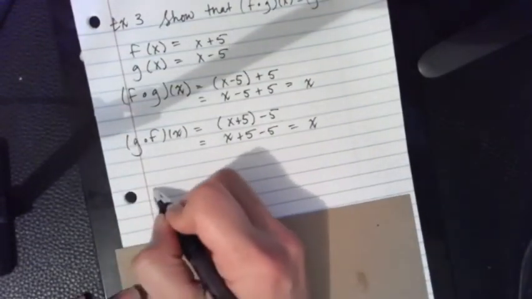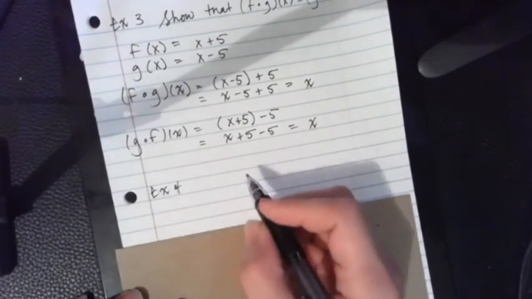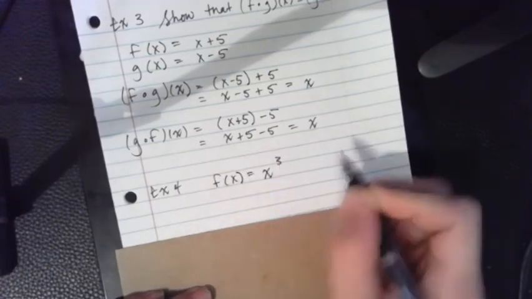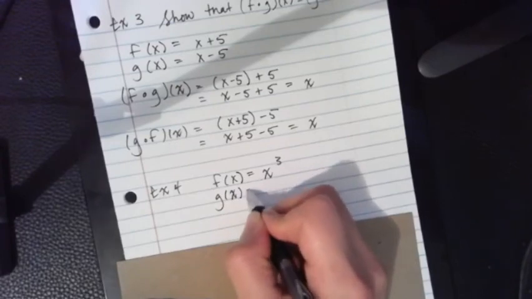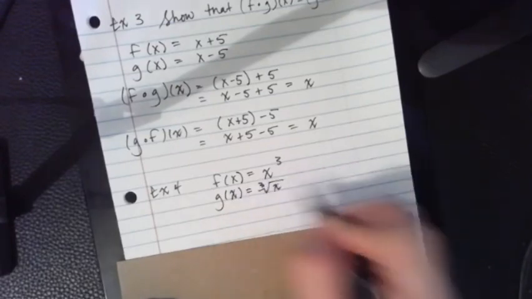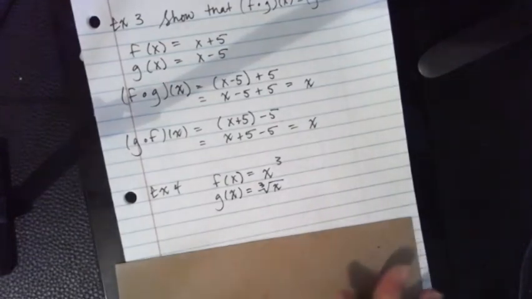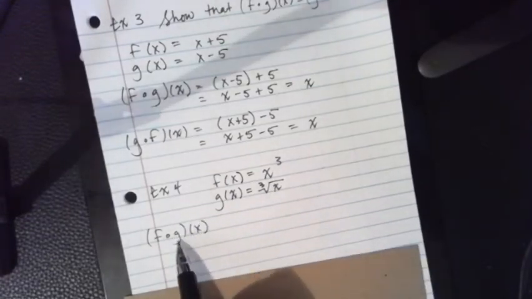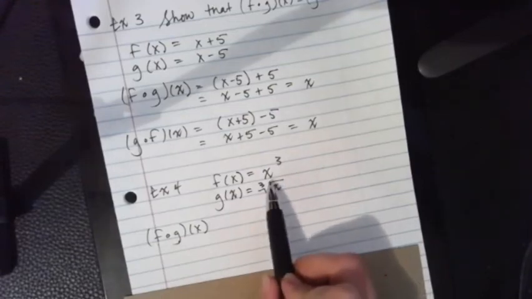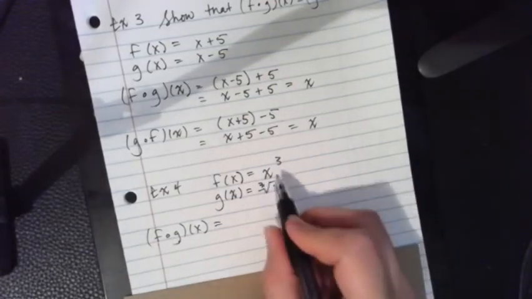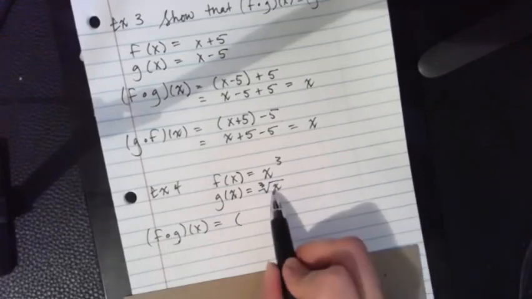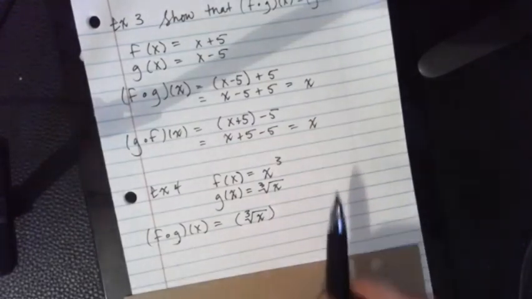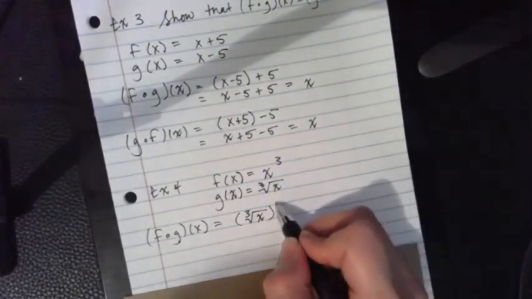Let's do another example like this. Let's say we have f of x equals x cubed, and g of x equals the cubed root of x. Okay, so looking at f composed of g, I'm going to take g and I'm going to plug it inside f. So here I've got x, and remember I'm replacing my x's with the other function, so I've got the cubed root of x, and on the outside I have a cube, so I have a cube right here.